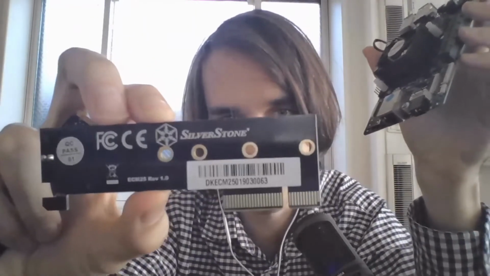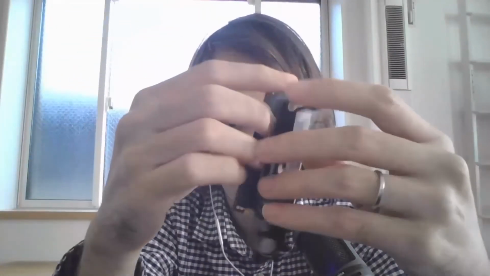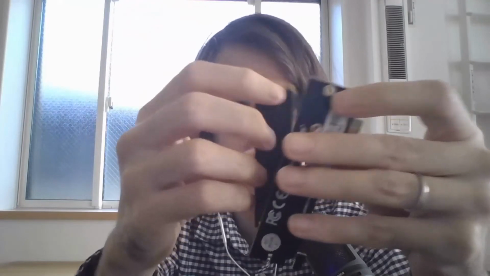But the problem is that you cannot just plug it directly to the board. There is no way I can plug it. It doesn't enter here. So you basically need this sort of adapter. I will show you some of them soon. Basically, you plug your SSD drive here.